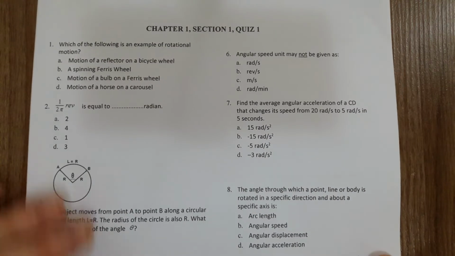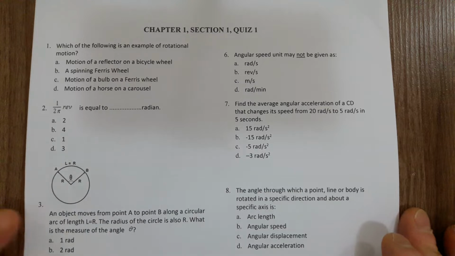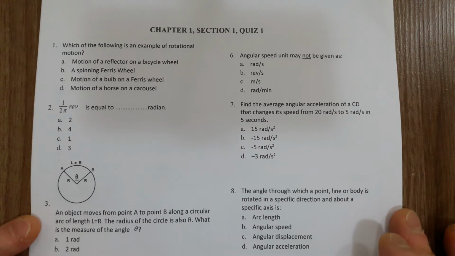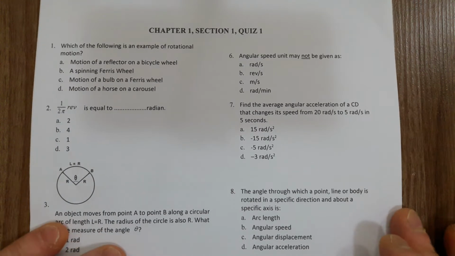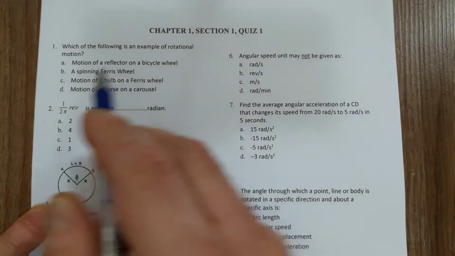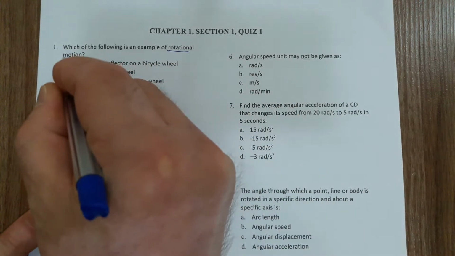So I will solve the problems, answer the questions, which is the first online quiz. The first one is the question, which of the following is an example of a rotational motion?